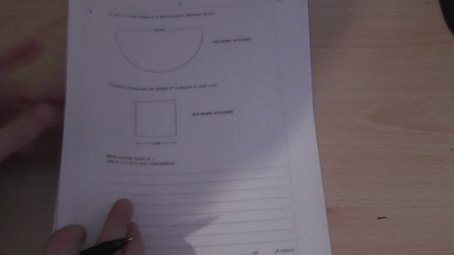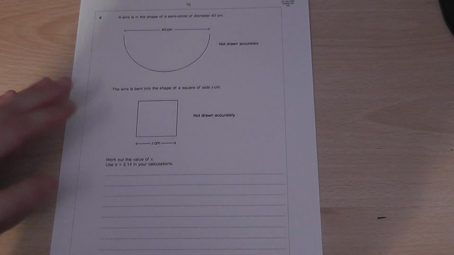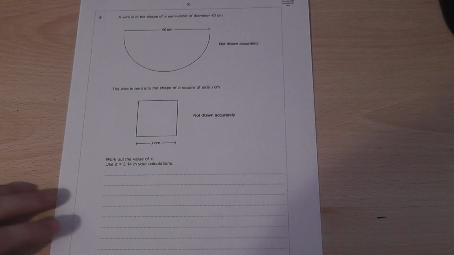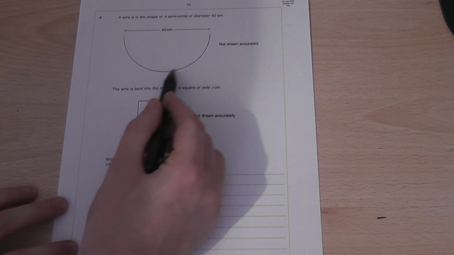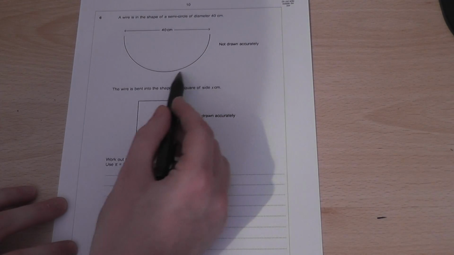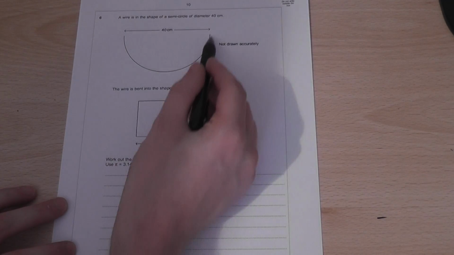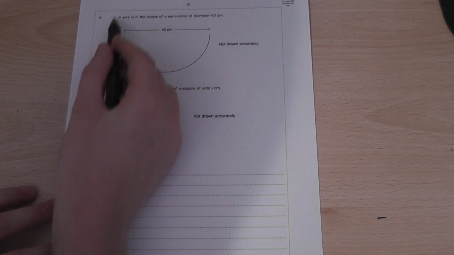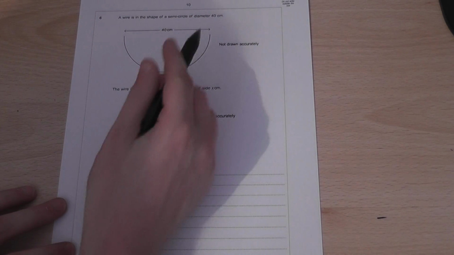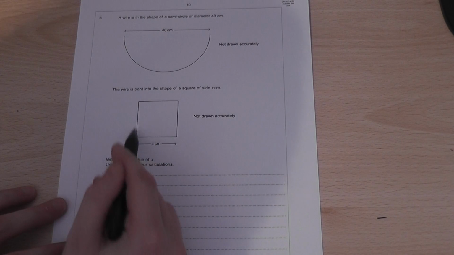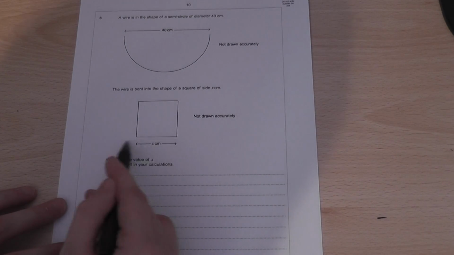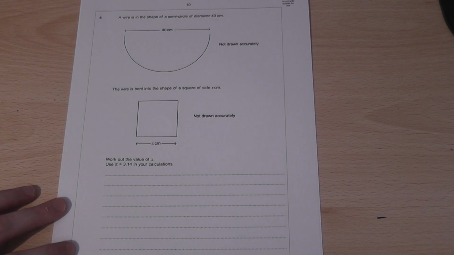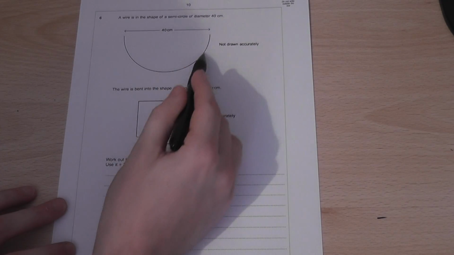Now, question 6 is a rather tricky question. We're given some wire, which is basically half a circle. And the question is if this bit of wire here was folded into a square, then what would that length there be? So the first question is how much wire is there?